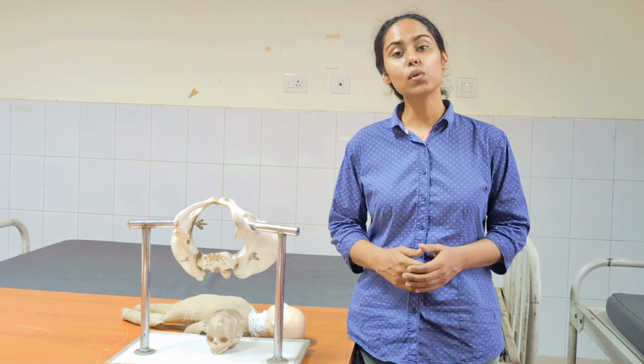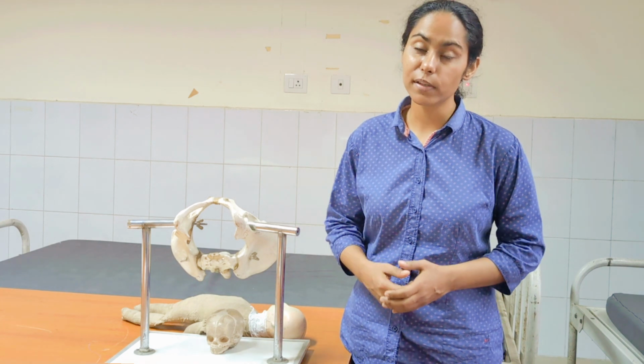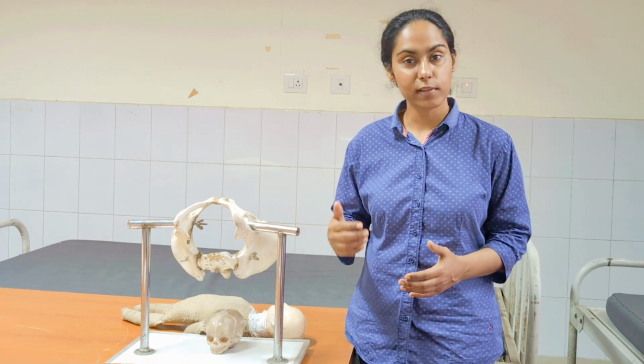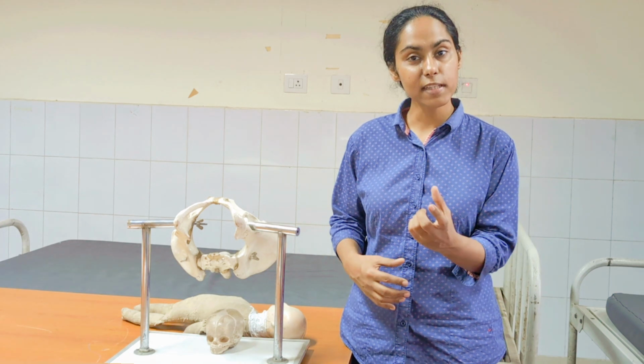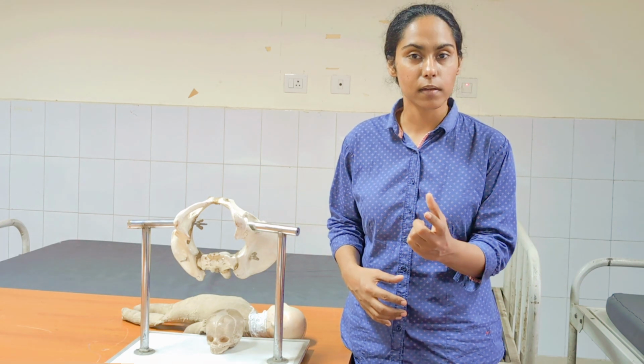Today I'll be discussing face presentation. In a normal labor, we have a longitudinal lie, cephalic presentation and a well flexed head, which means that the presenting part will be the vertex. Whereas in face presentation, we have complete extension of the head, which leads to the face being the presenting part.